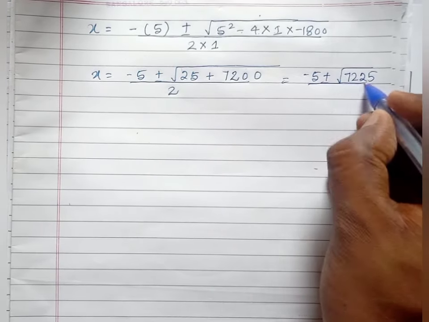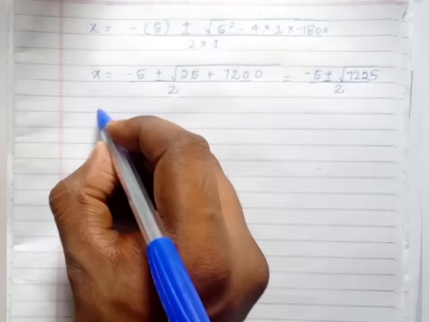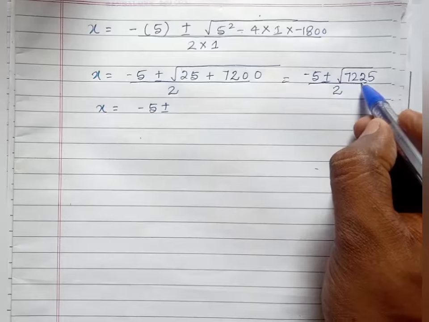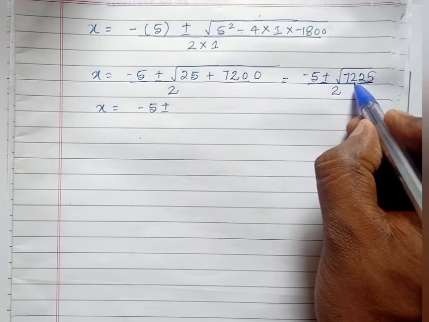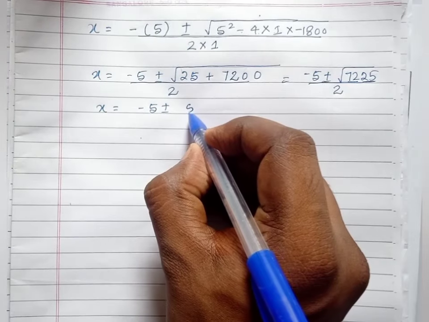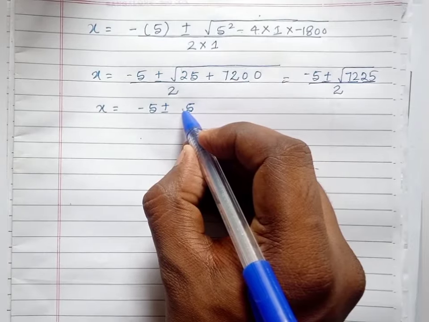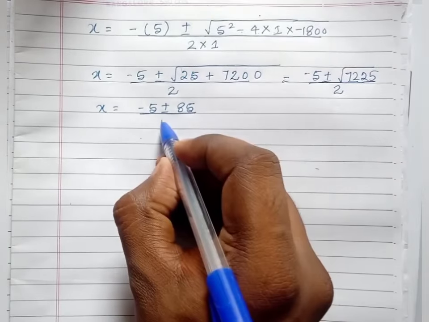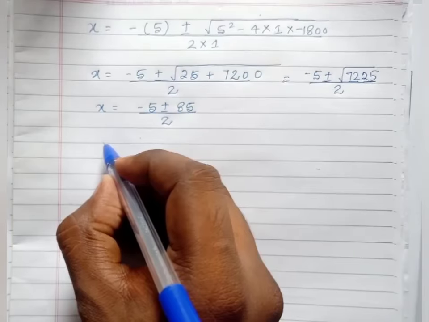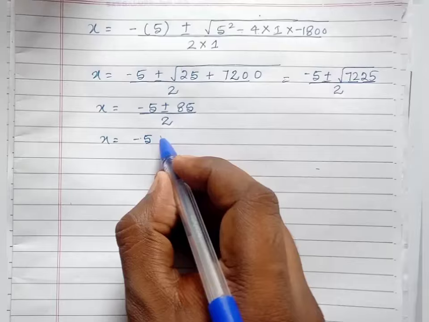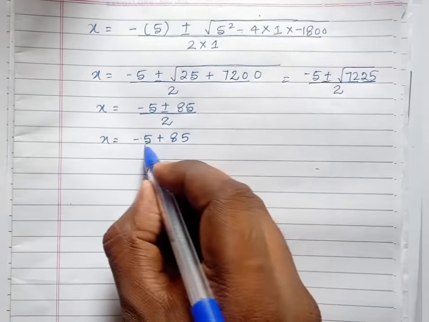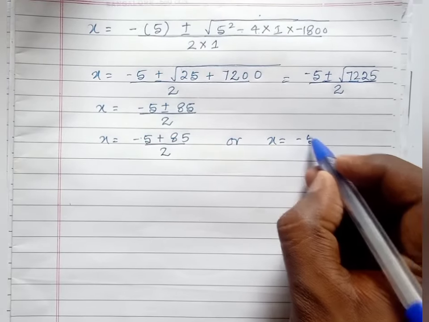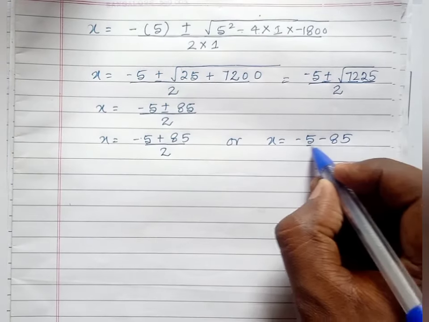We will get 7225 divided by 2. Now I should take the square root of 7225. The square root of 7225 will be 85, because the last two digits are 25, so 5, then 8 nines are 72, so it is 85. Now find the square root of 7225 by the factorization method. Now x equals minus 5 plus 85 by 2 or x equals minus 5 minus 85 by 2.